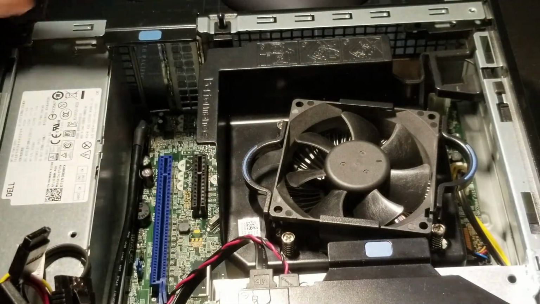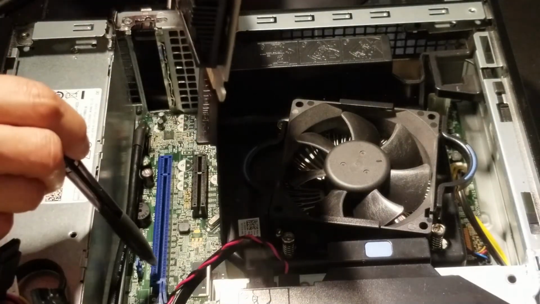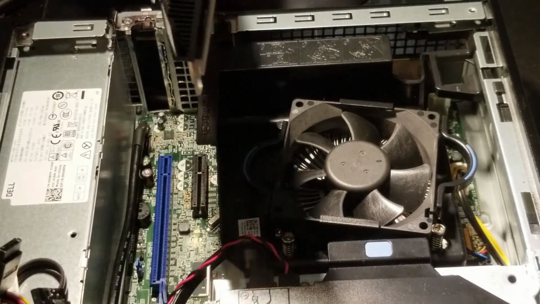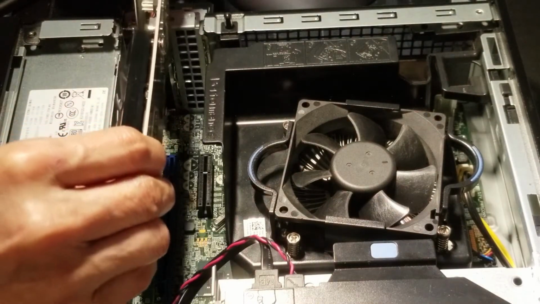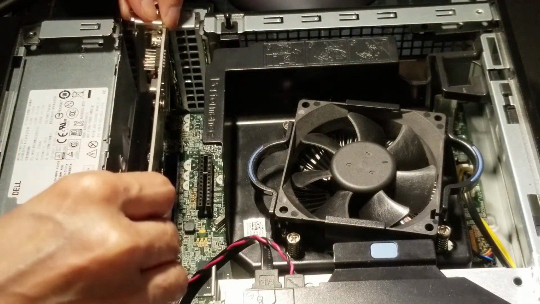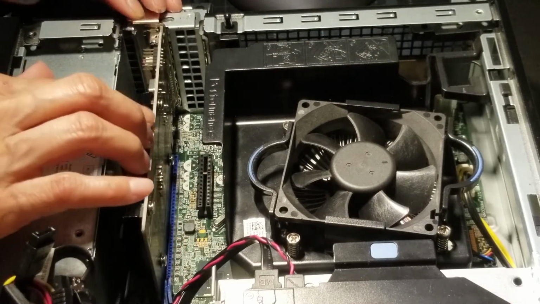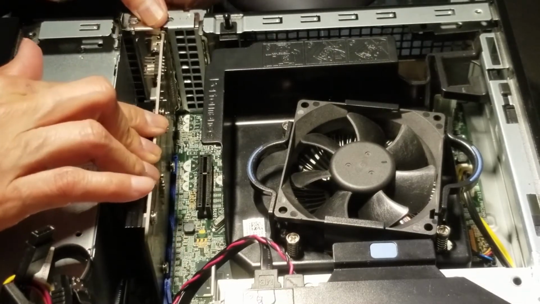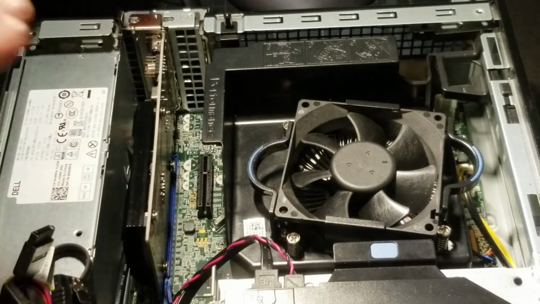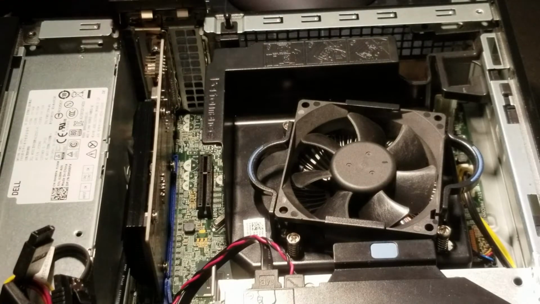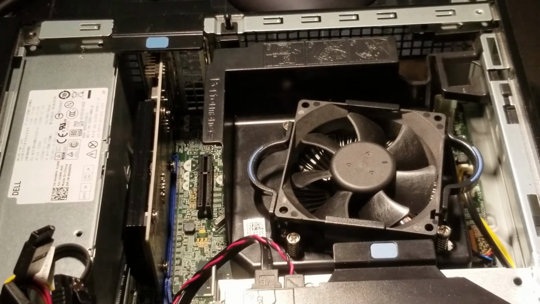So from here you're going to lift this up. We're going to insert it into this blue connector here. That's the PCI. And just like that, we're going to slide it in. And you press it down. Make sure that it's secured. And then flip this back over until it locks. And that's it.